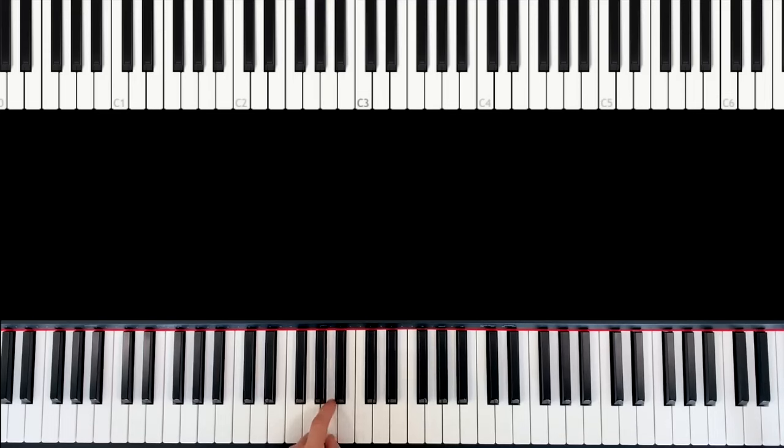From the major chord, we start by counting 1, 2, 3, 4 halftone steps, and then 1, 2, 3. So, this is an A major chord. And if you want to, you can practice this chord now as well by repeating it and trying to play it very nice and clean.